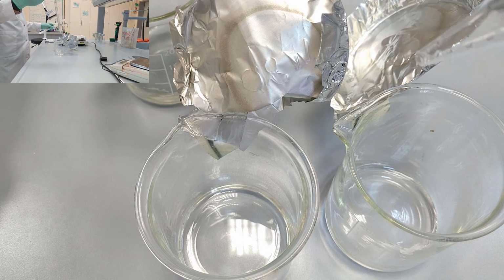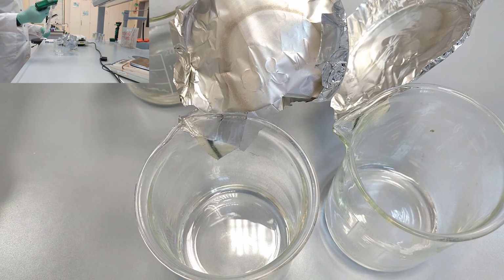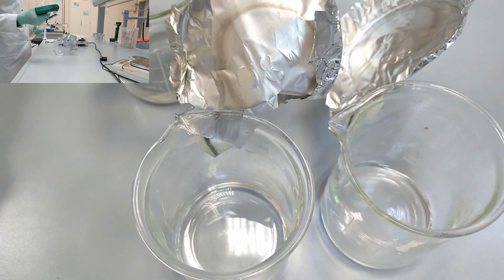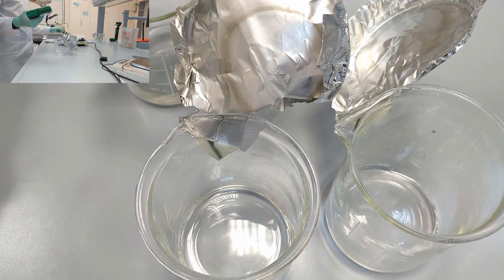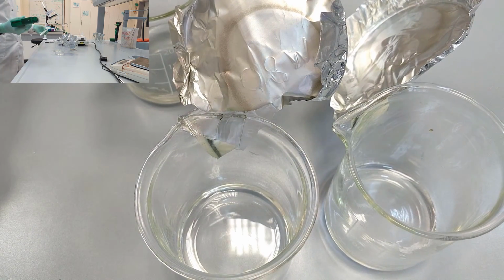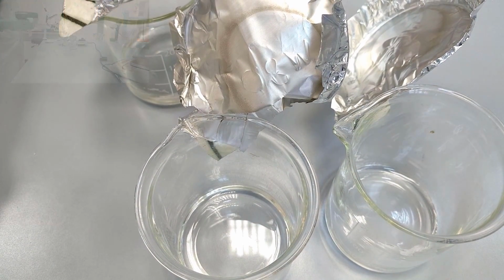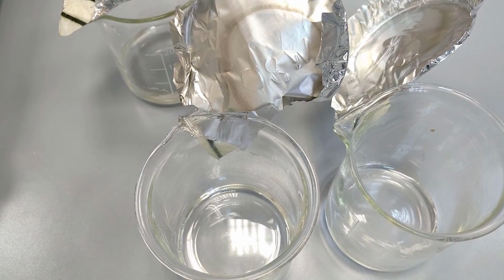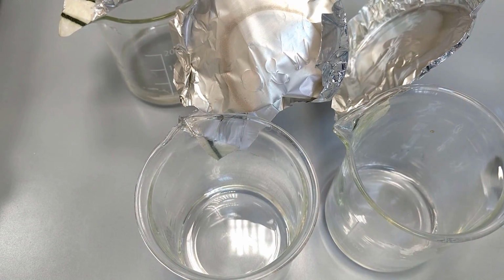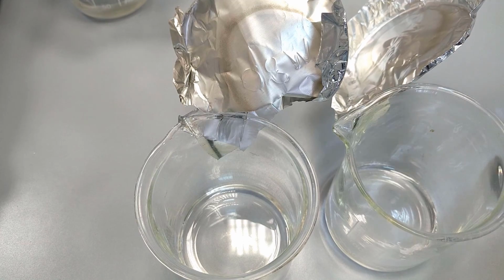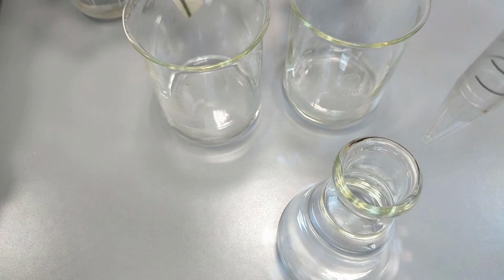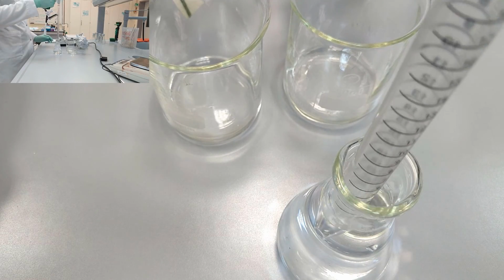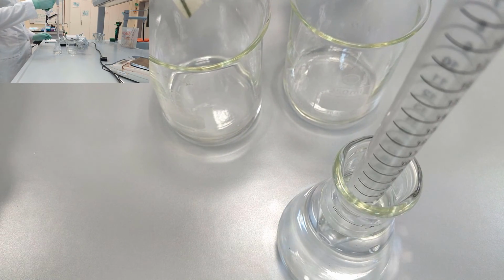Okay, now you're going to change the pipette. Again, we are using the 35 milliliter pipette, and take the appropriate amount of water. We are using distilled water for these dilutions.